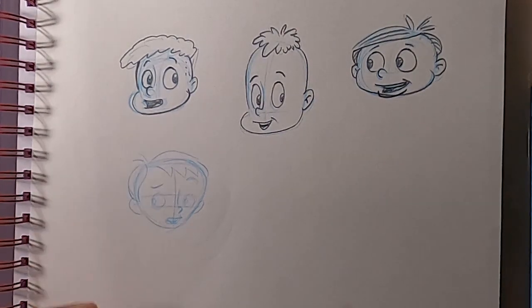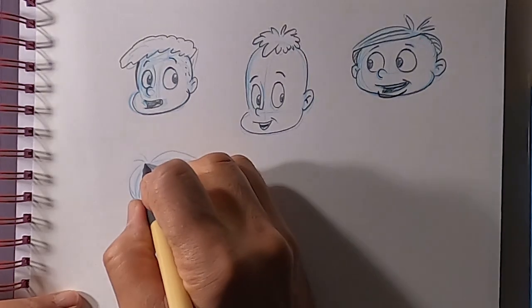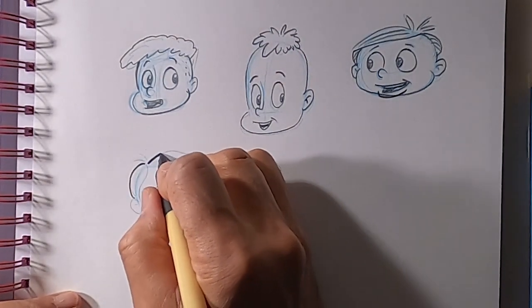Maybe you want to ink it in. Take one of your ink pens.